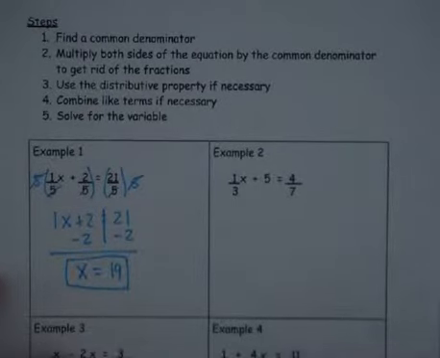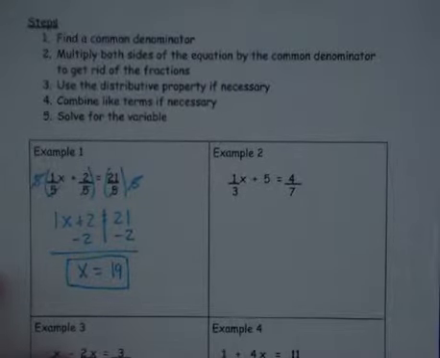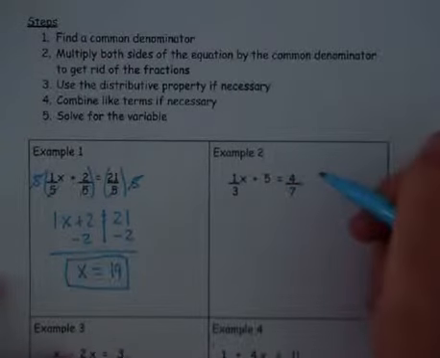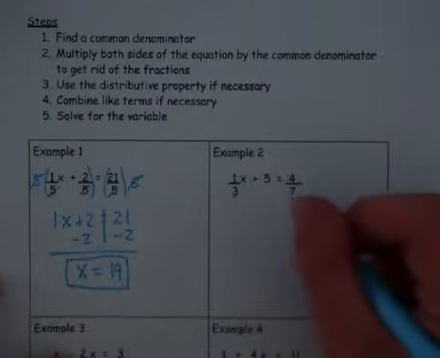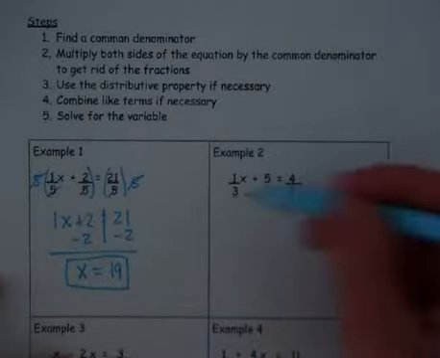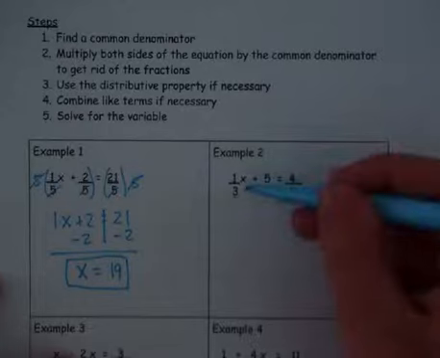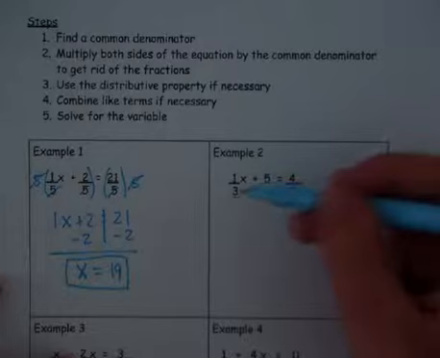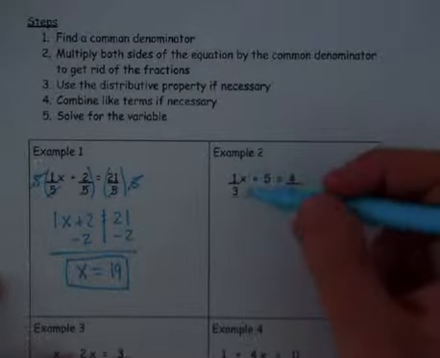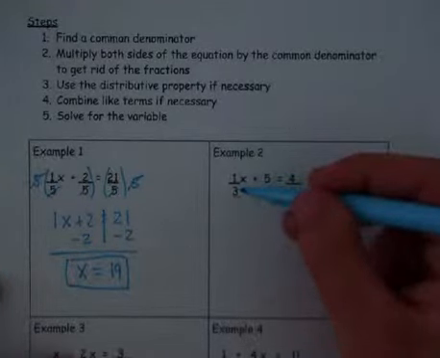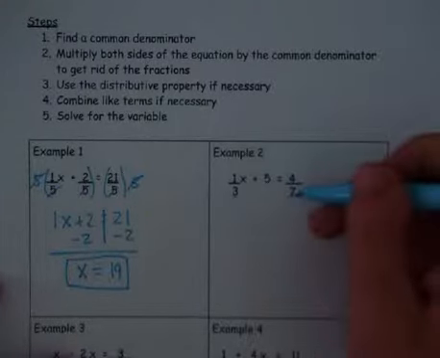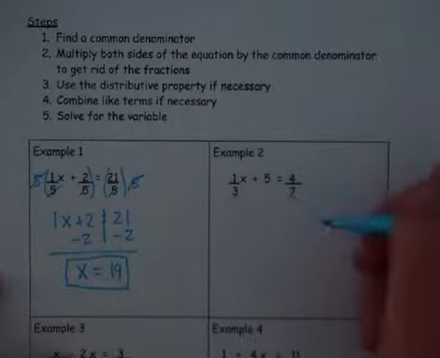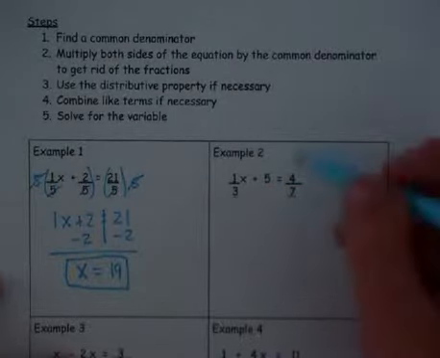Okay? So over here, we have example 2, which says that 1/3 x plus 5 equals 4/7. We have 2 fractions here. We have a 3 and a 7. What is our common denominator? Well, they're different here, so we've got to find the number that these two have in common based upon their multiples. Well, it turns out that we've got 3, 6, 9, 12, 15, 18, 21, and 7, 14, 21. 21 is going to be our first. Okay, 21 is our common denominator.